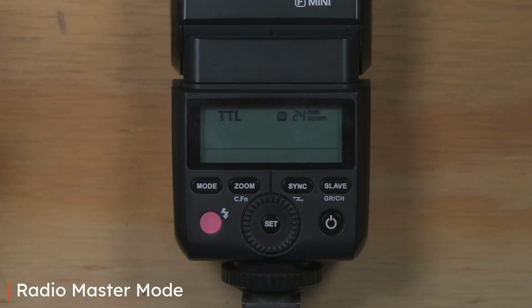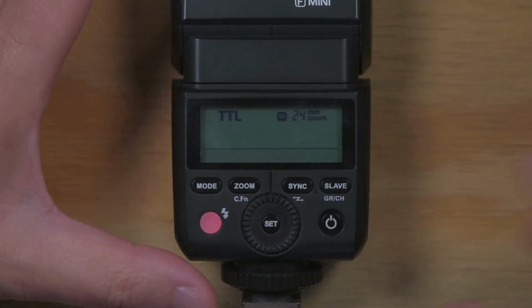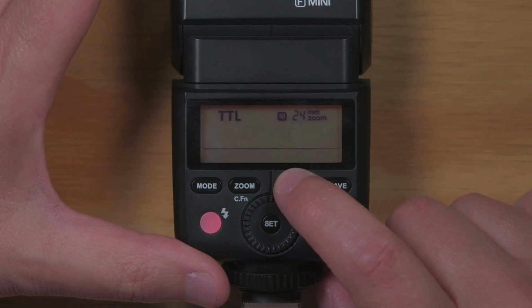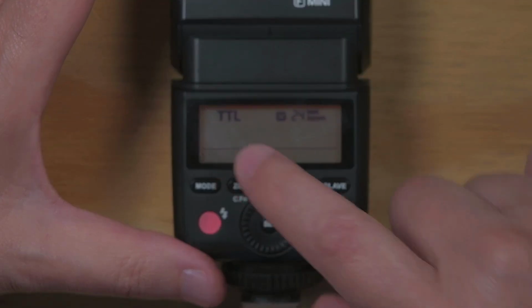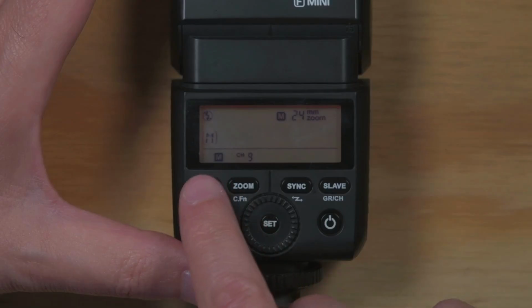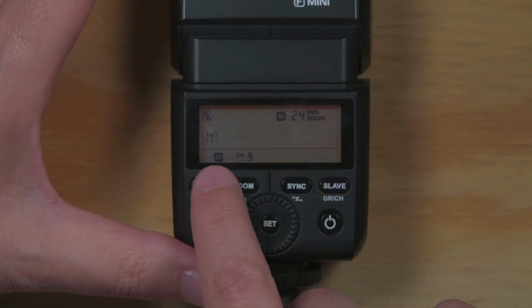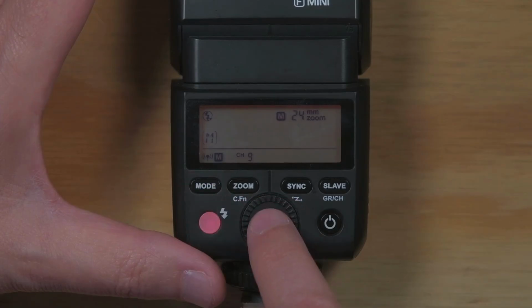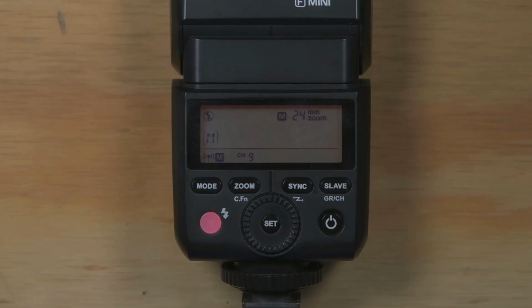We need to set it on radio master mode, and we do this by pressing and holding the sync button until we see an antenna icon blinking on the screen. Then we rotate the wheel until there is an M icon next to the antenna icon, and then we press the set button. The flash is now in radio master mode, and we're getting it ready to send orders.